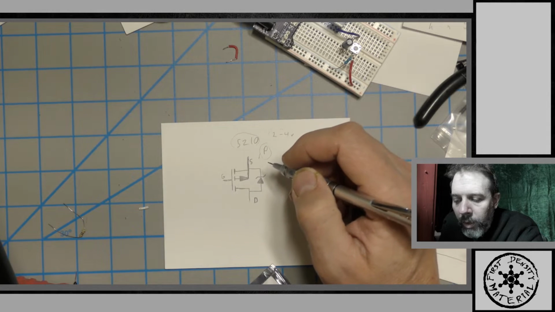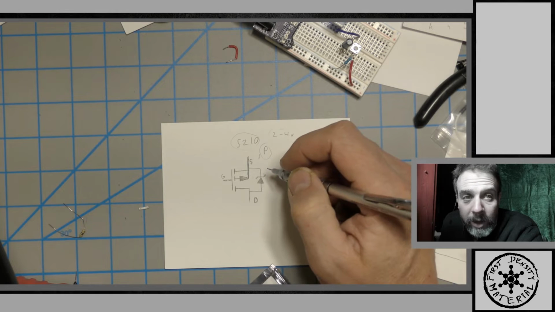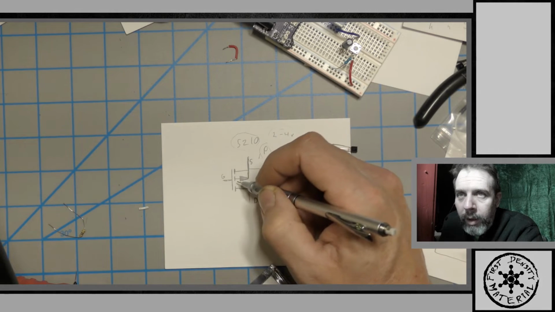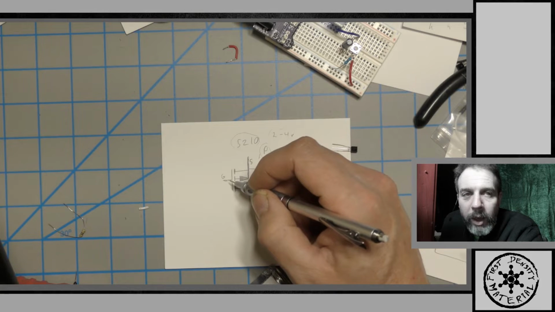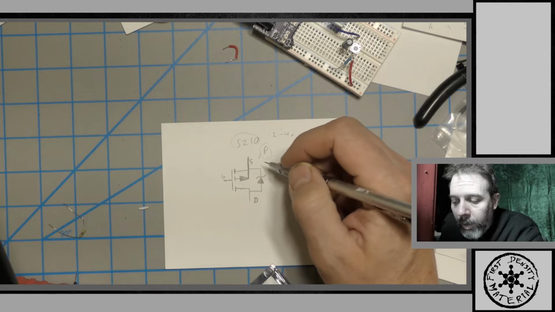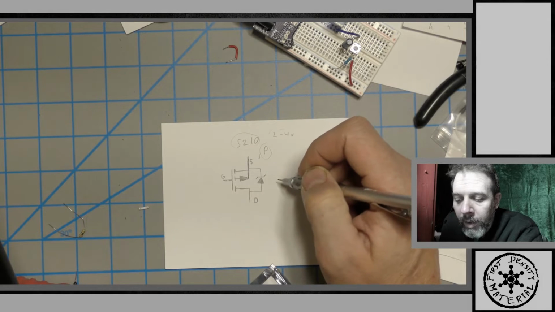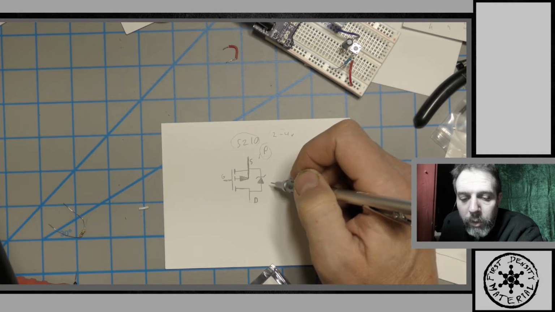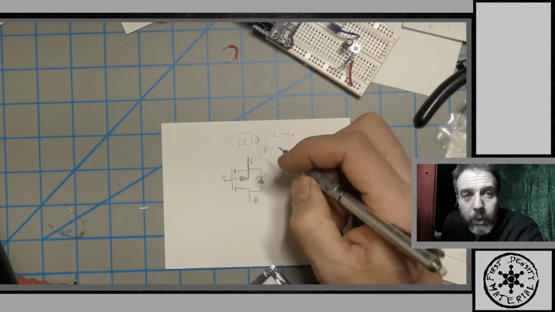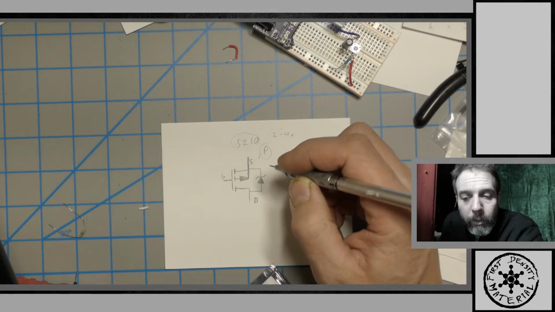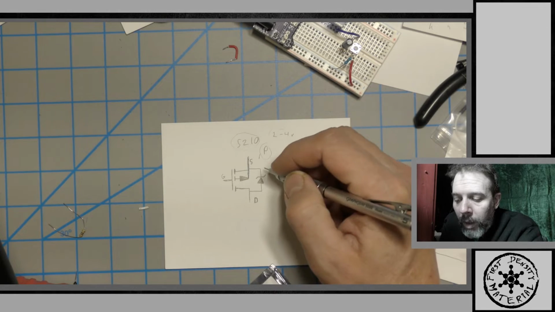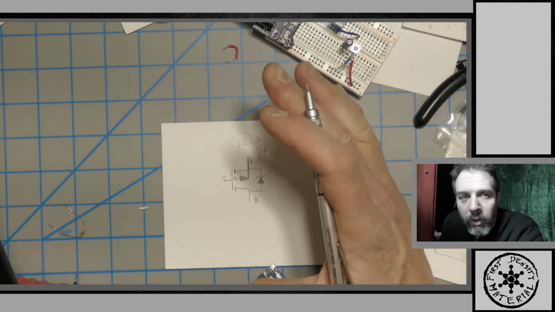So it's usually on. Okay, so it's on until you apply a voltage to the gate, not an amperage, a voltage. So that's the difference between a MOSFET and just a transistor. With the transistor, you can apply an amperage to the gate. This one's voltage.